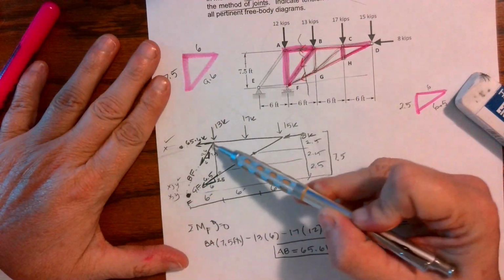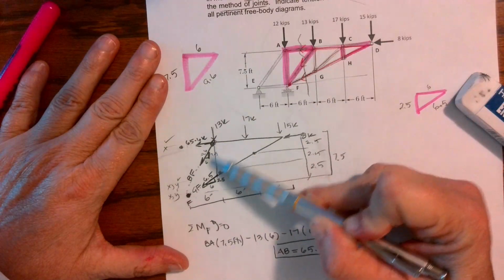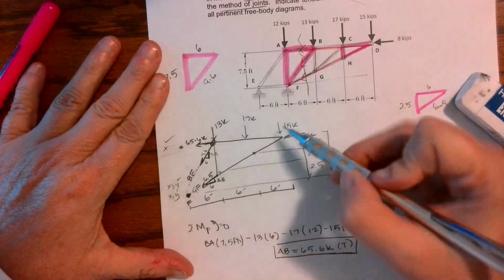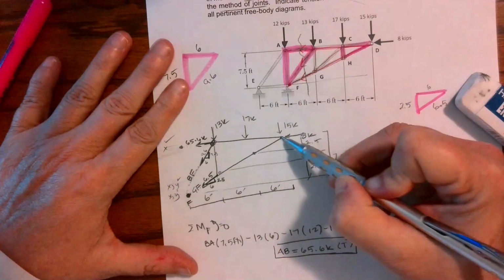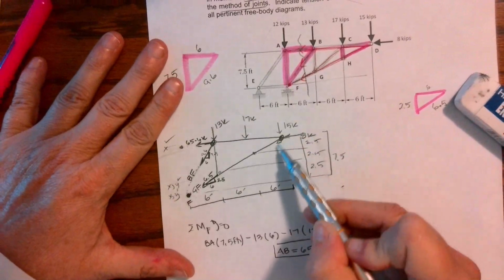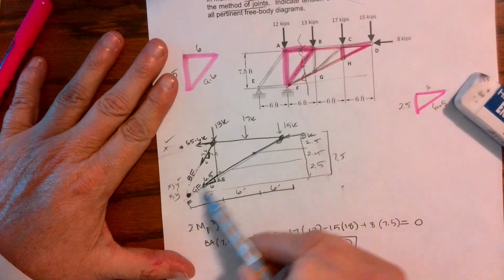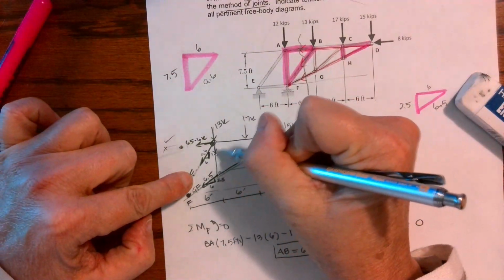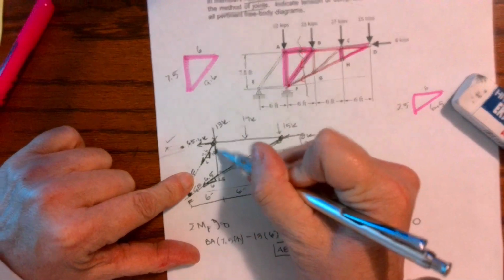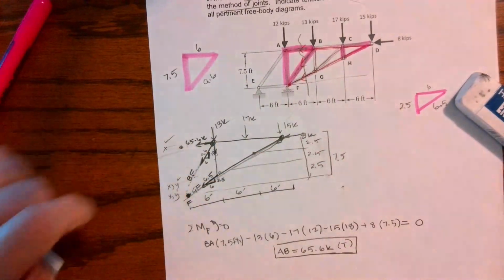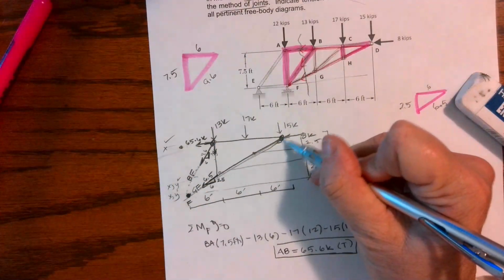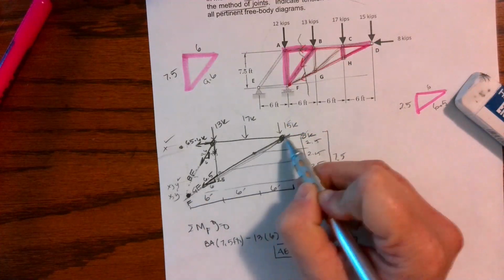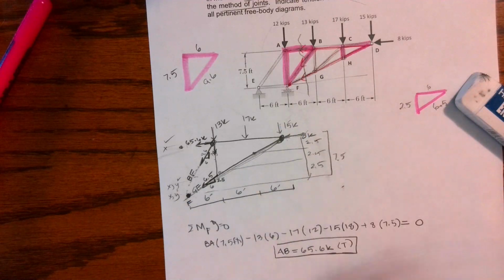Now I have to decide where I'm going to take my moments about. If I take my moment about point B, it gets rid of BF, and I can solve for GF. I could sum my moments about point D. If I sum them about point D, GF goes away, and I can look directly at the Y component of BF. Remember it's a vector, so we can break it into X and Y, and I can calculate BF that way. And if I sum about D, it also gets rid of 2 of these forces. So the beauty is I'm getting rid of an unknown, plus I'm getting rid of 2 forces.